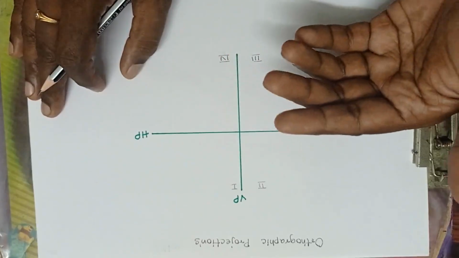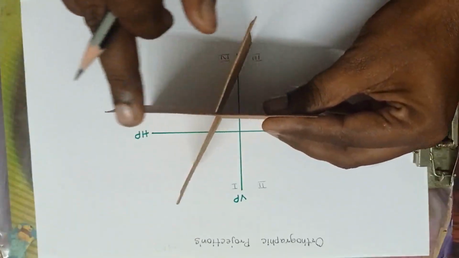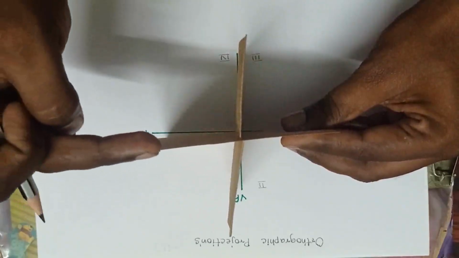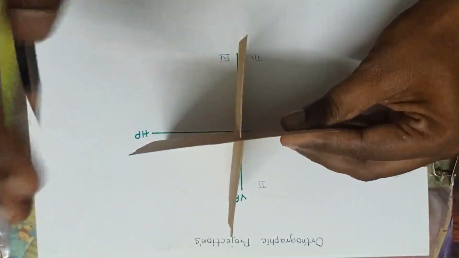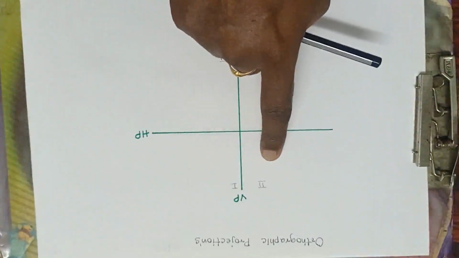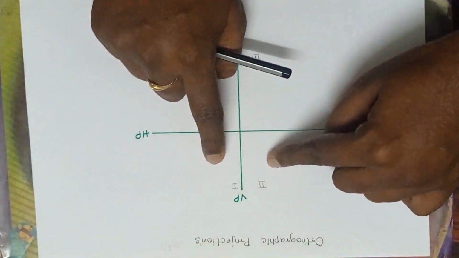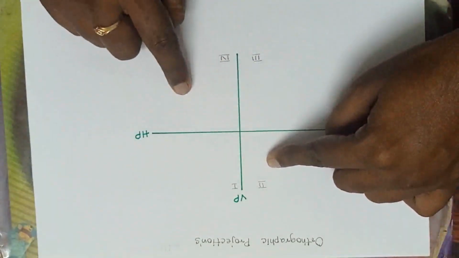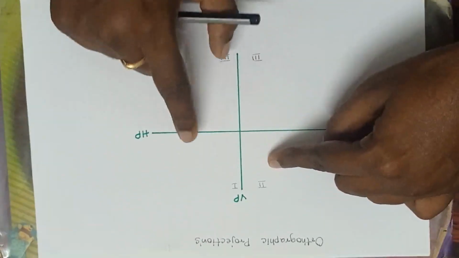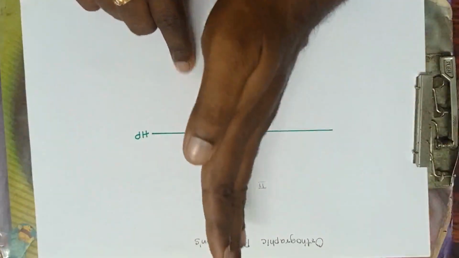Suppose the point is above the HP. This is the horizontal plane. Above the HP means the point is above the horizontal plane, so it may be in the first quadrant or the second quadrant. If the point is below the horizontal plane, it may fall in the fourth or third quadrant. Below means downwards.